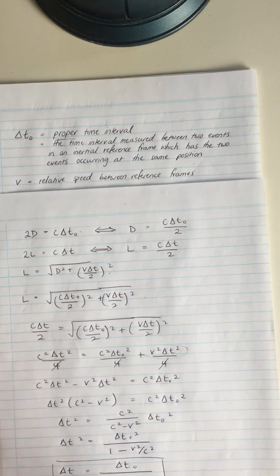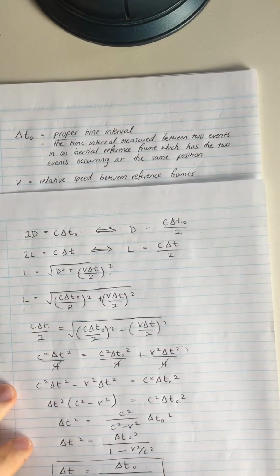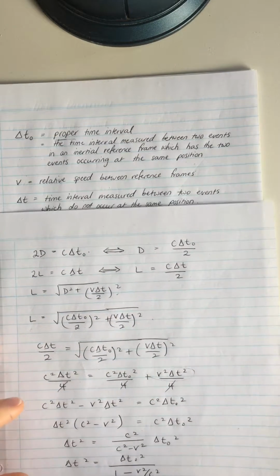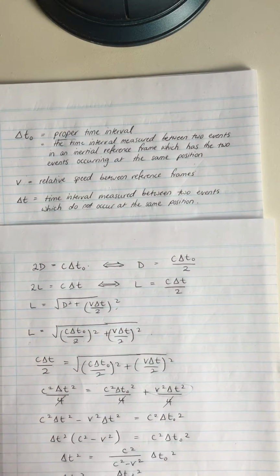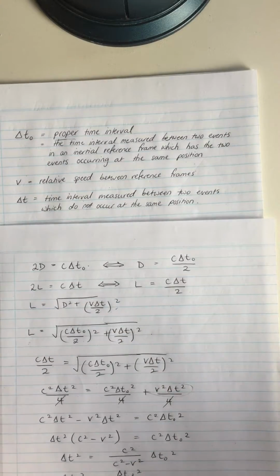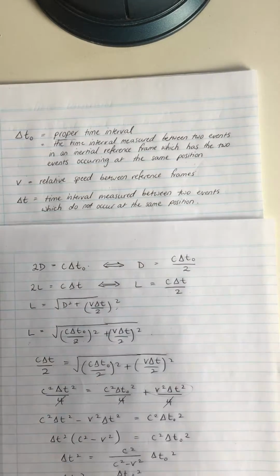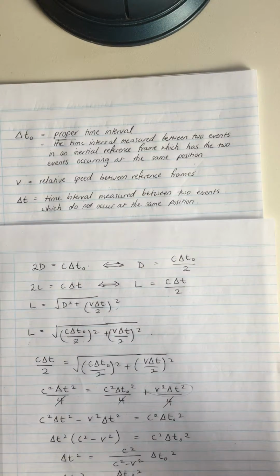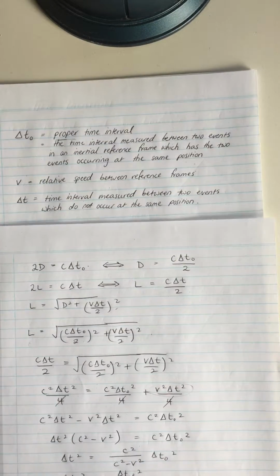V, just to remind you, that's the relative speed between the reference frames that we're interested in. And so then delta t is the time interval in any other reference frame. So any other reference frame which is moving at the speed v relative to the reference frame that is measuring the proper time interval. So therefore, in this reference frame, the time interval is not measuring two events that are occurring at the same position. It's measuring two events that are not occurring at the same position.